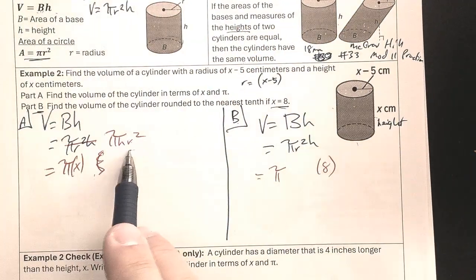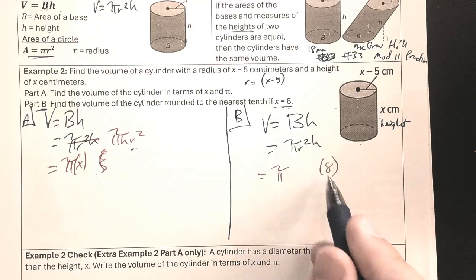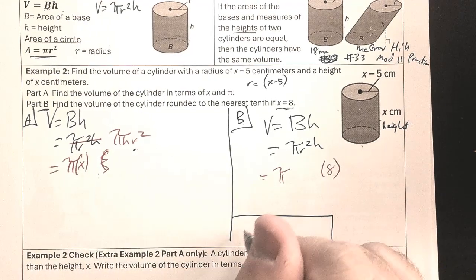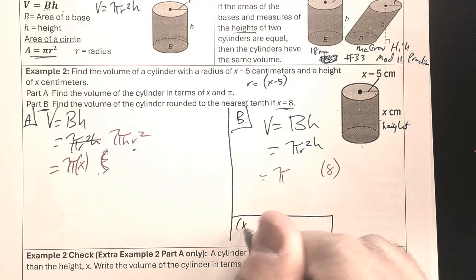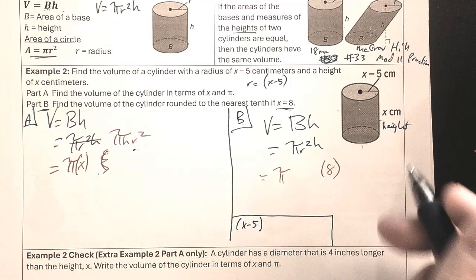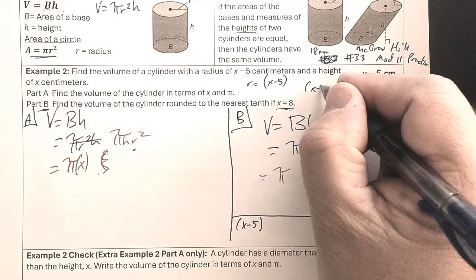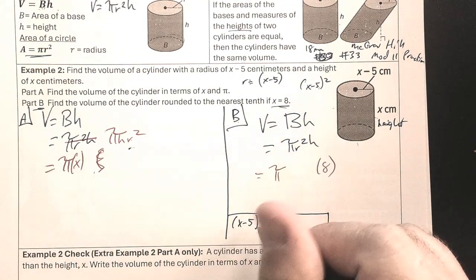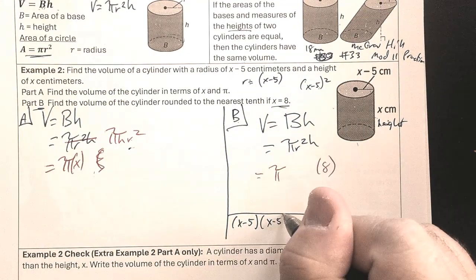Well, we need the radius squared, so we're going to play around down here because I know this equation takes less room. So x minus 5 squared, so that's the radius squared, is the same as x minus 5 times x minus 5.